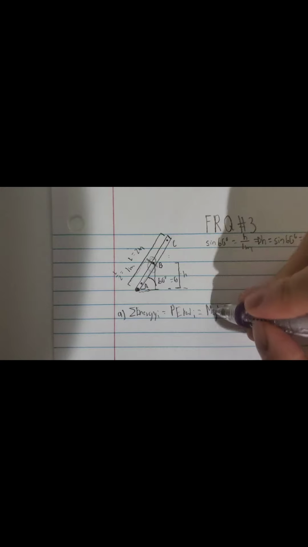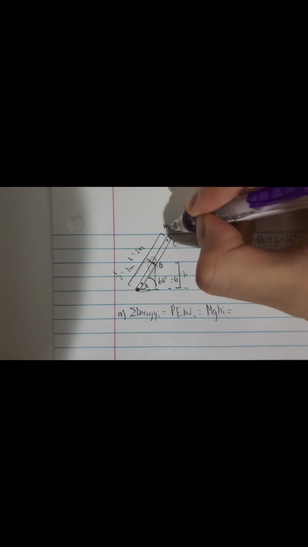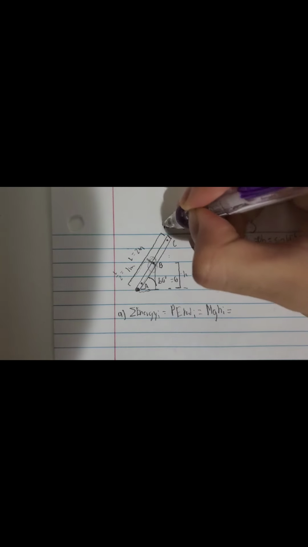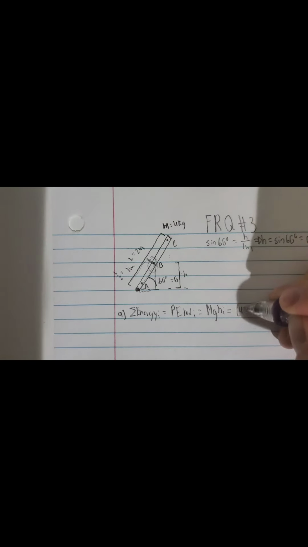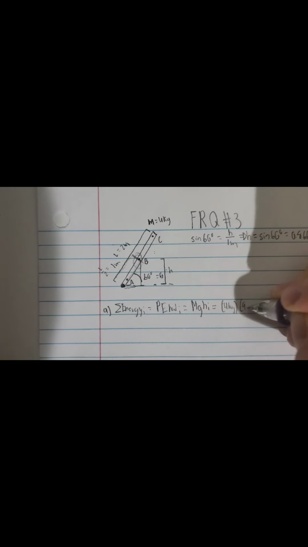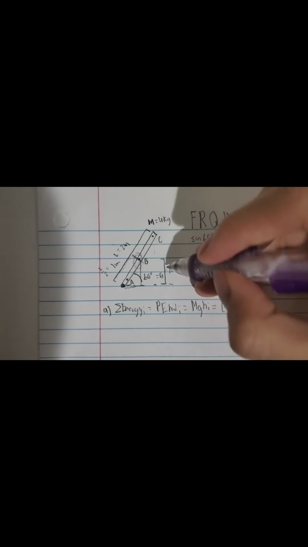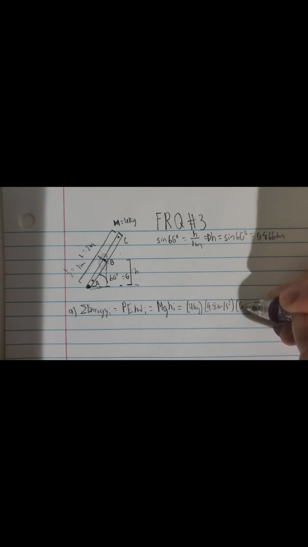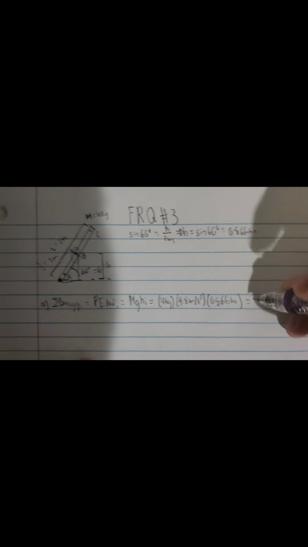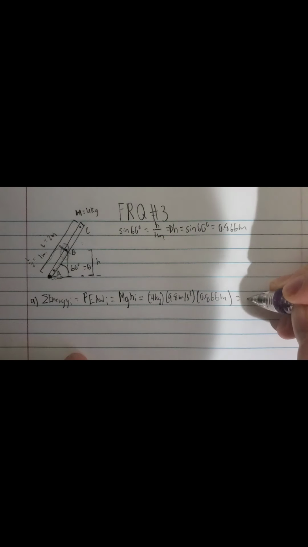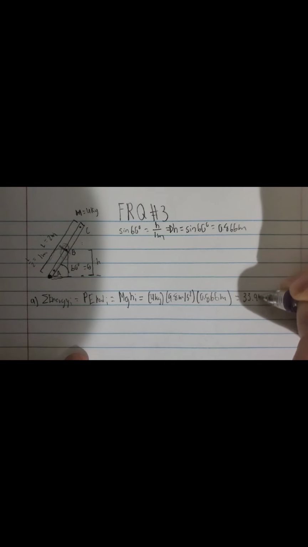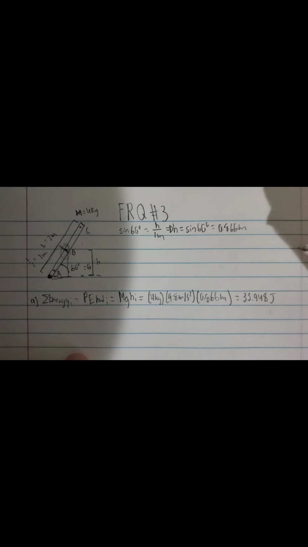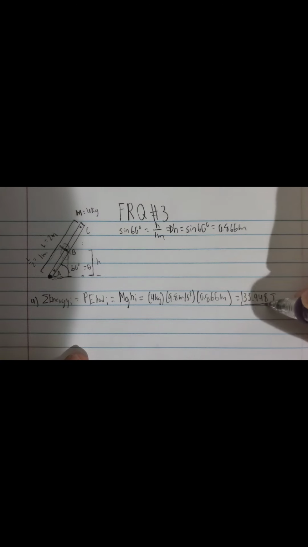So now I'm plugging in my numbers. Mass is 4 kilograms. g is 9.8 meters per second squared. And height I just determined is 0.866 meters. Plugging all this into a calculator, I get 33.948 joules as my total initial energy.